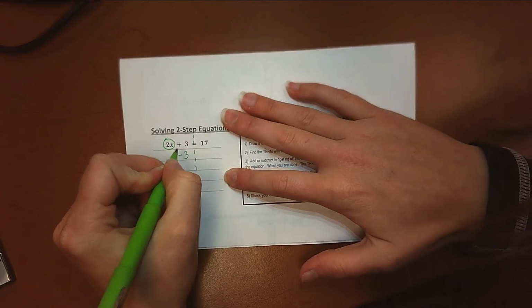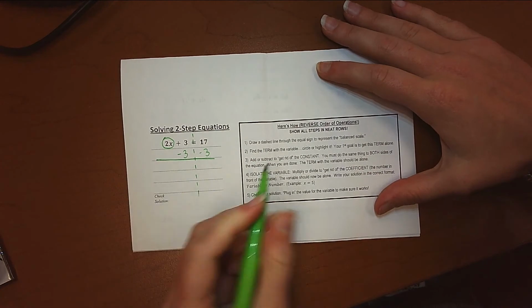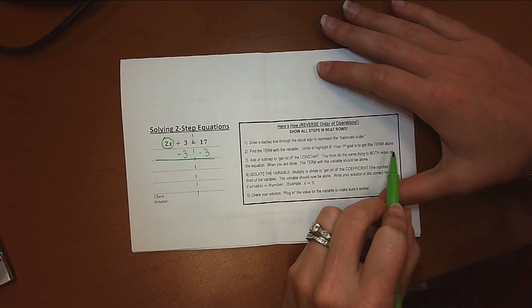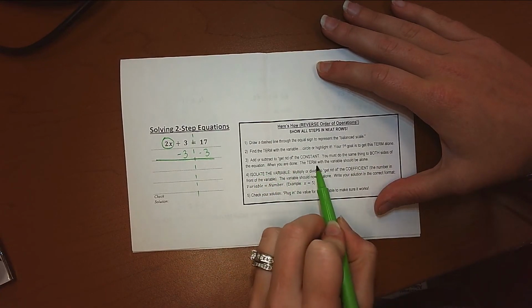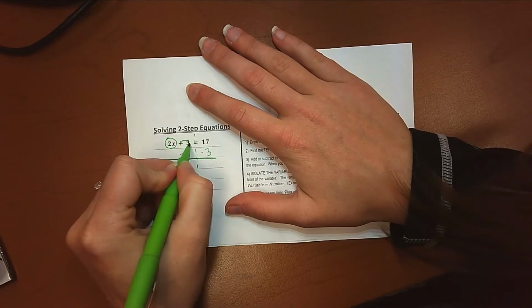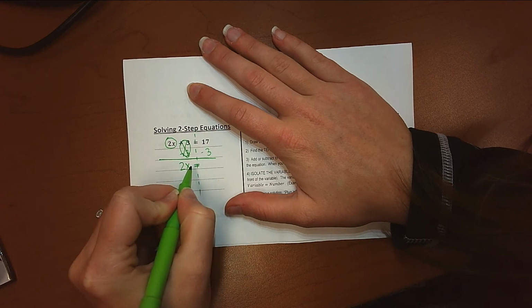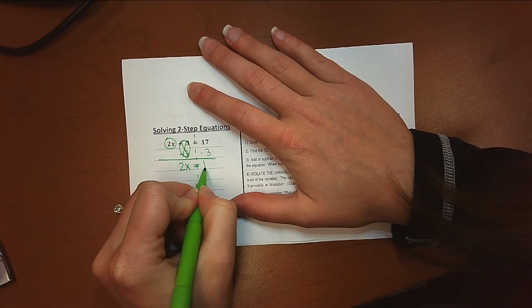And if I do it to one side, then I always have to do it to the other. So you must do the same thing to both sides of the equation. When you're done, the term with the variable should be alone. And that's true because 3 minus 3 is 0, so these cancel out, and I've got 2x. My equal sign stays here, and 17 minus 3 is 14.